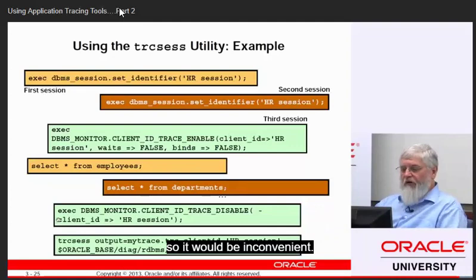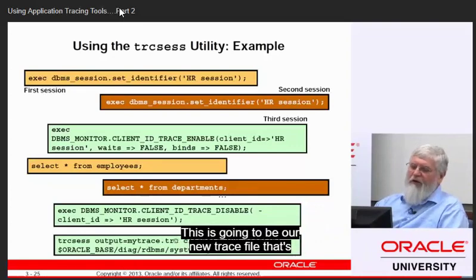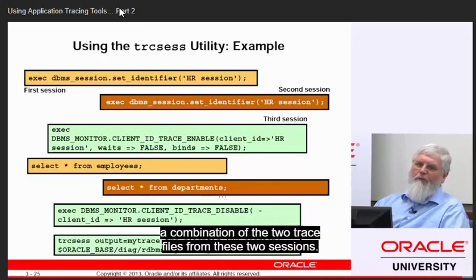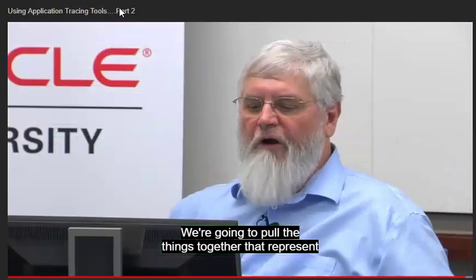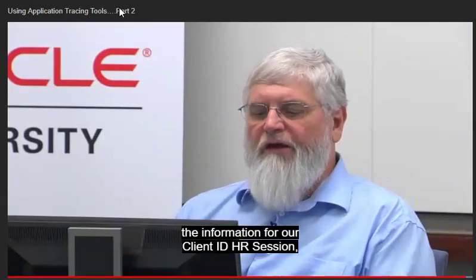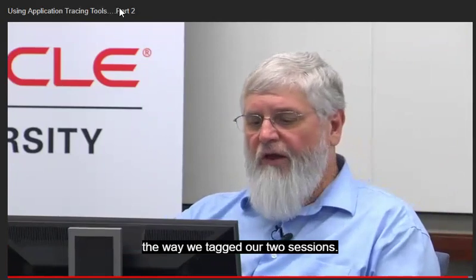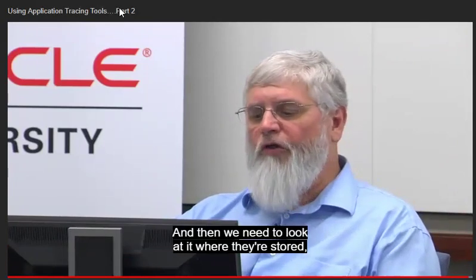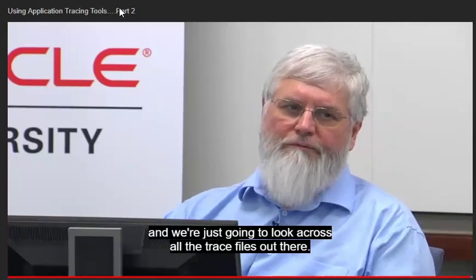So in this case, we're calling trace session. This is going to be our new trace file, that's a combination of the two trace files from these two sessions. We're going to pull together the information for our client ID HR session, the way we tagged our two sessions. And then we need to look at it where they're stored, and we're just going to look across all the trace files out there. Grab all of them.